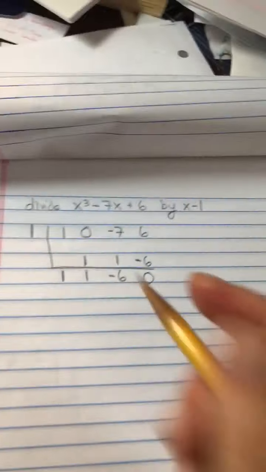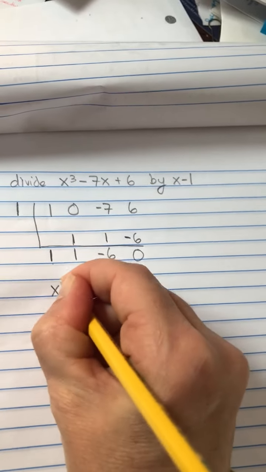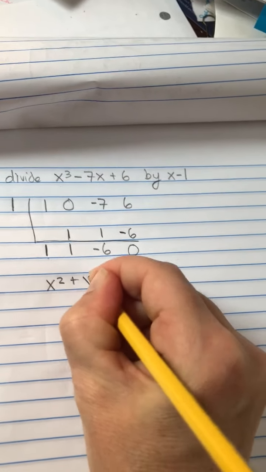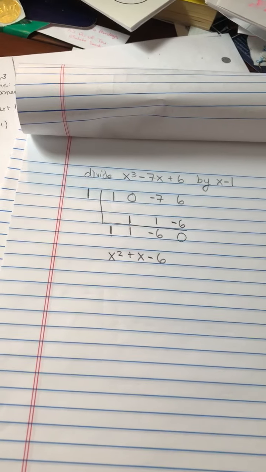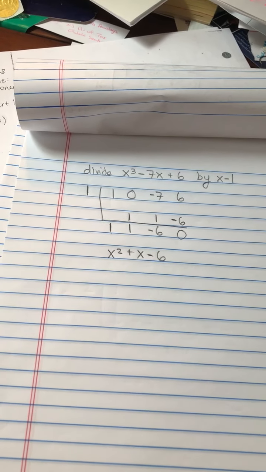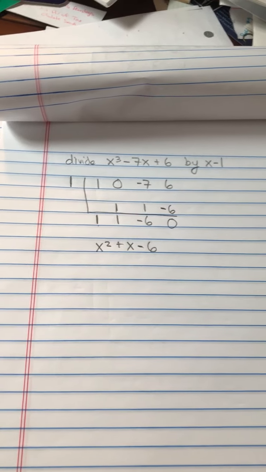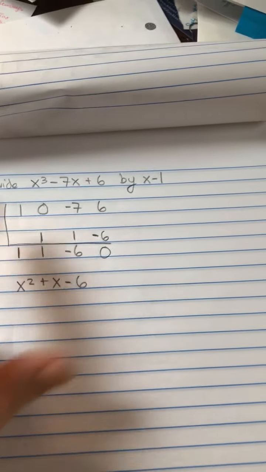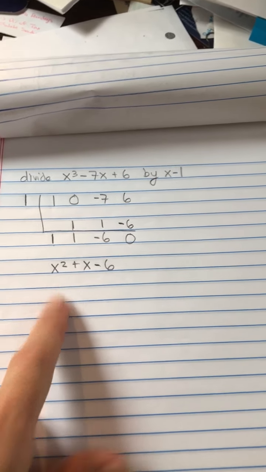So our answer here then becomes, because that's x cubed, 1's going to go in front of x squared, plus x minus 6. And that's your answer. Oh, it says to completely factor it. So we knew that x minus 1 was a factor. We then want to factor this out.